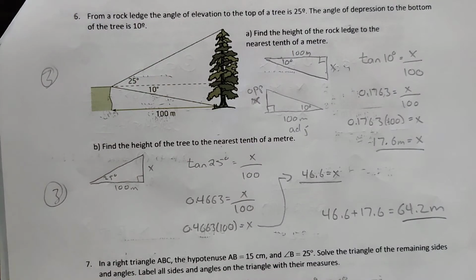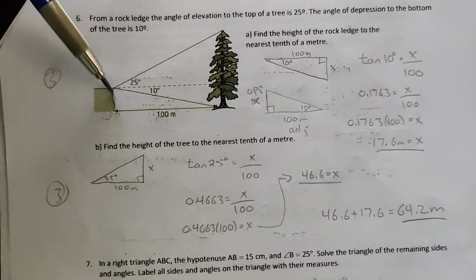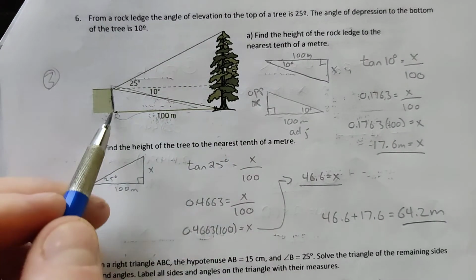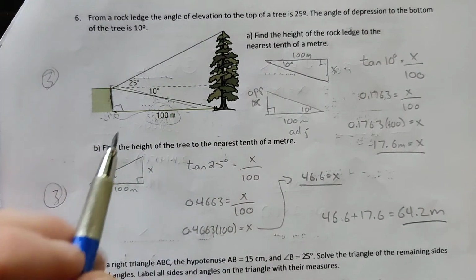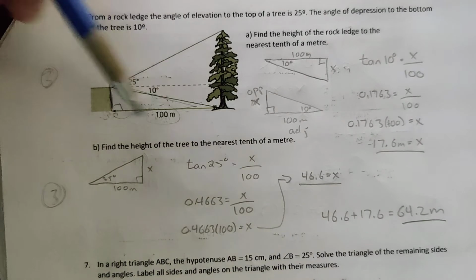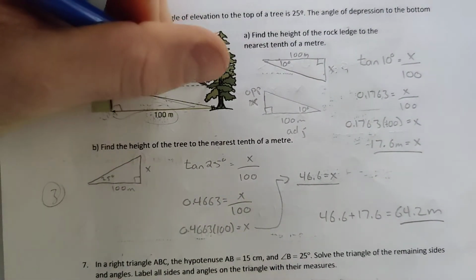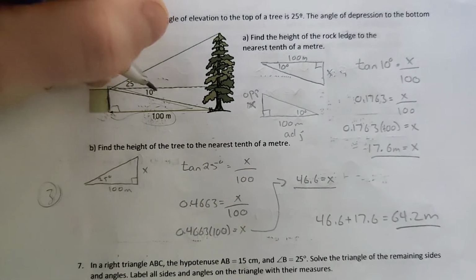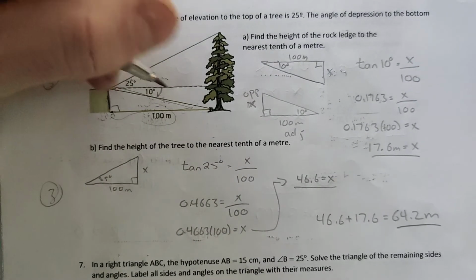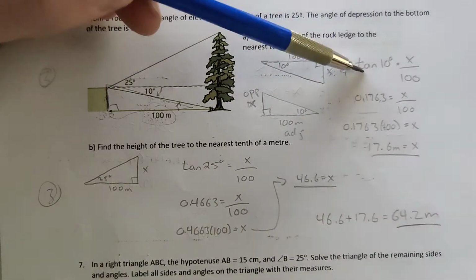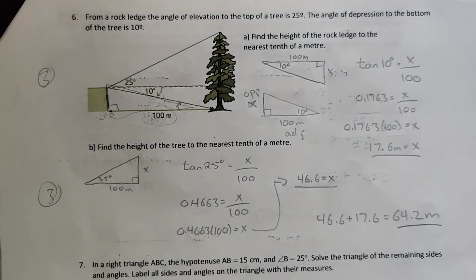Tree problem, we're looking at the height of the rock ledge. So we have a triangle in the first part here. There's my right triangle. I have a distance of 100 meters here, and then again using the idea that this angle of depression right here is going to be the same as this angle here of 10, you can use the tangent ratio to calculate this.